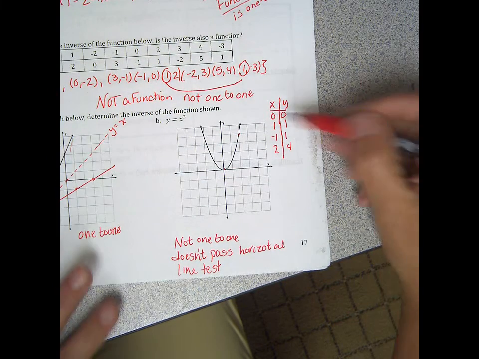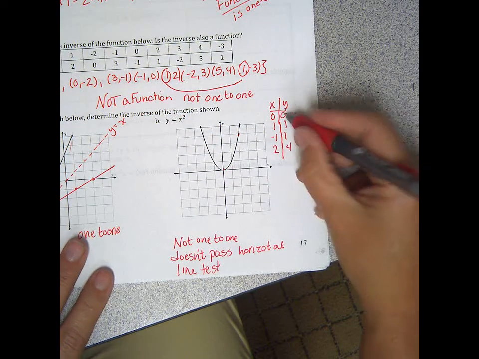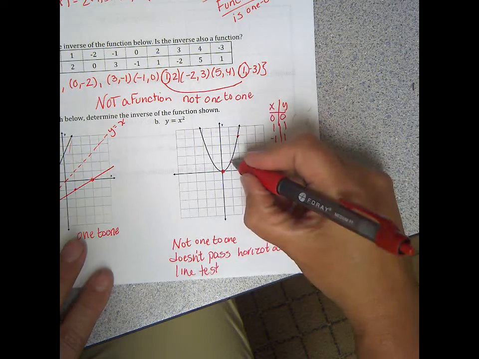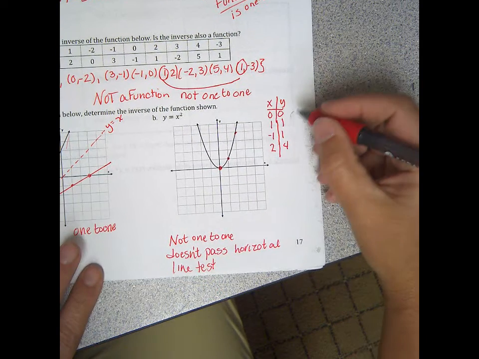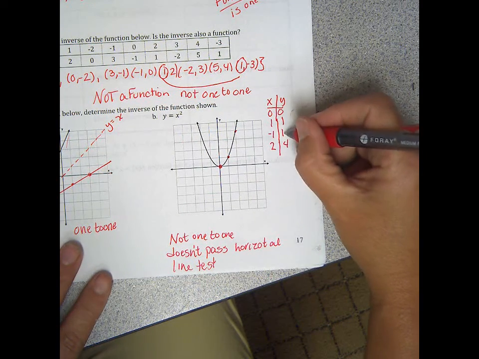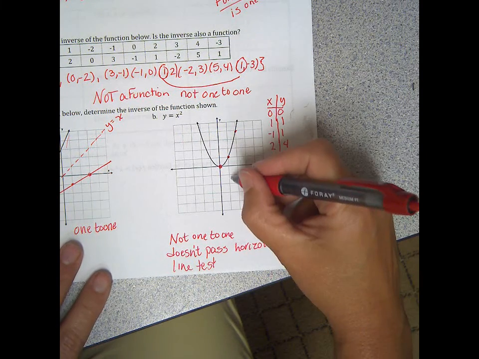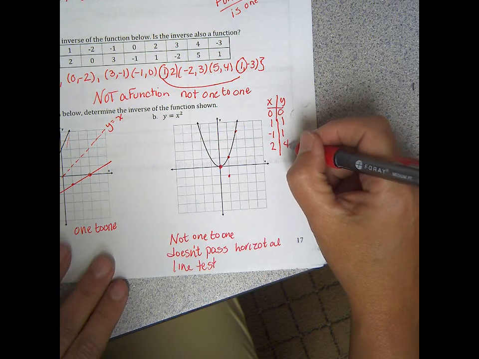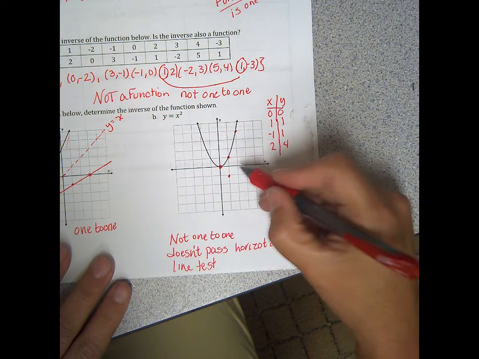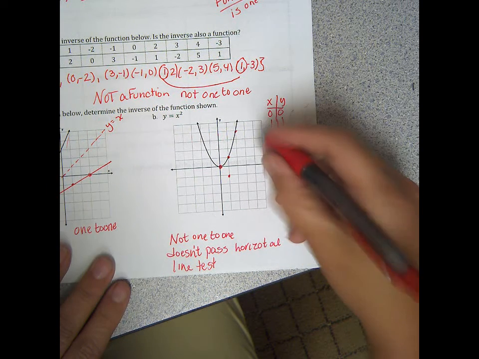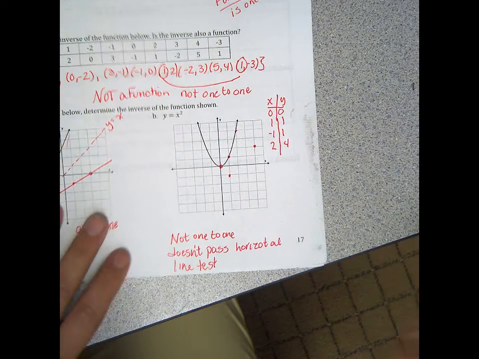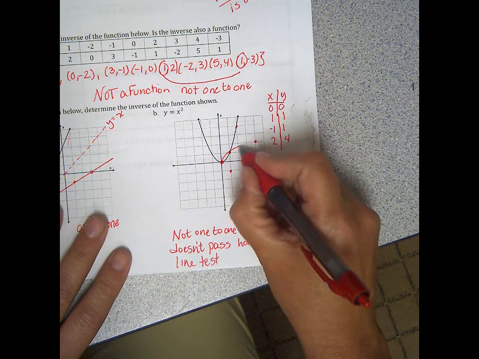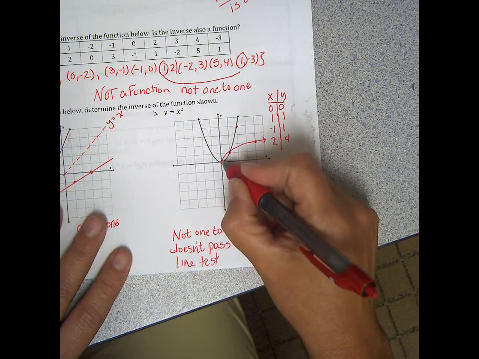So now I'm going to switch all of those for my new function. So 0, 0, if I switch it, I'm still at 0, 0. If I switch 1, 1, I'm still at 1, 1. If I switch this one, x is 1, y is -1. And if I switch the last one, x is 4, y is 2. You might want to write them out so you're really careful. So this parabola that went up, the new parabola, should go sideways.